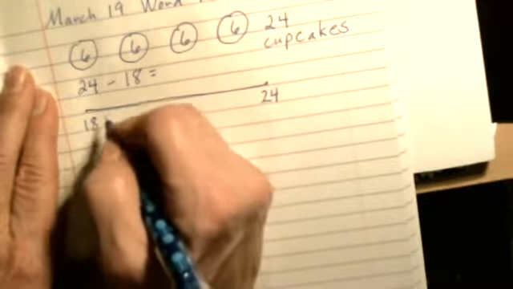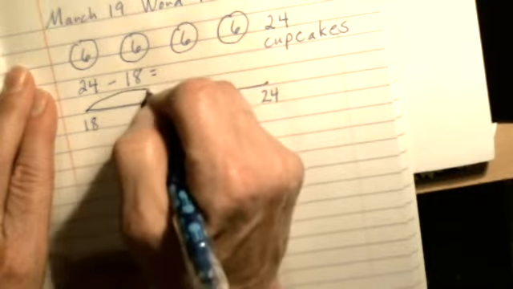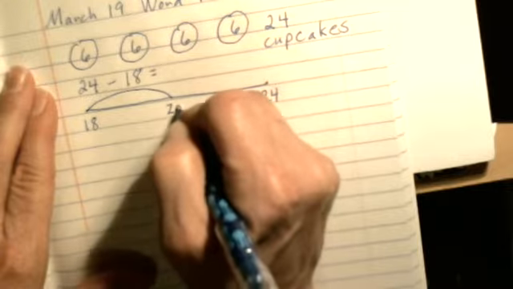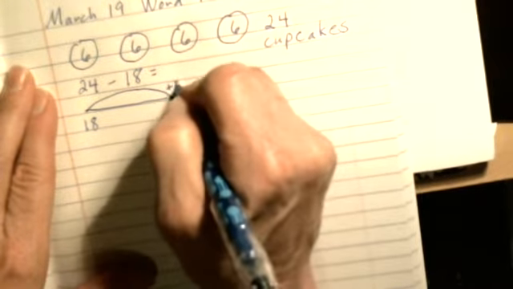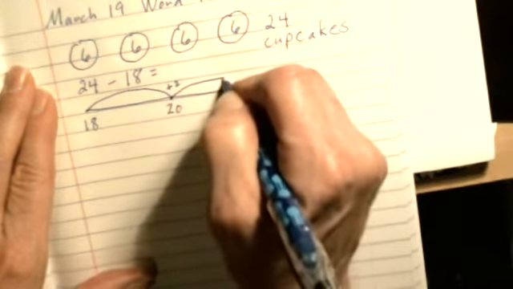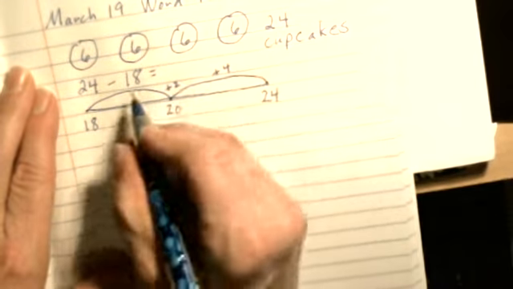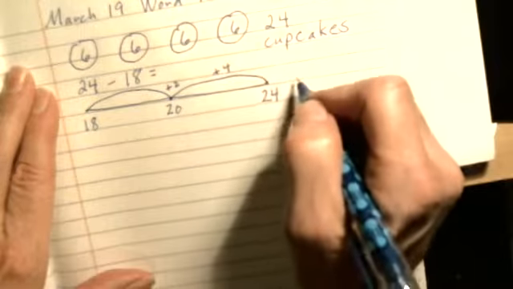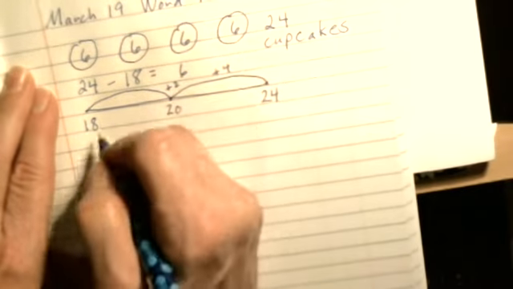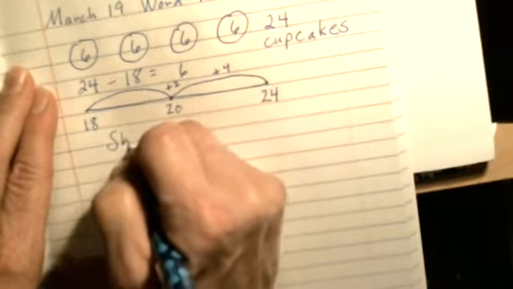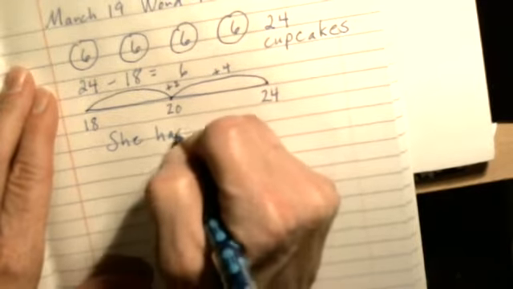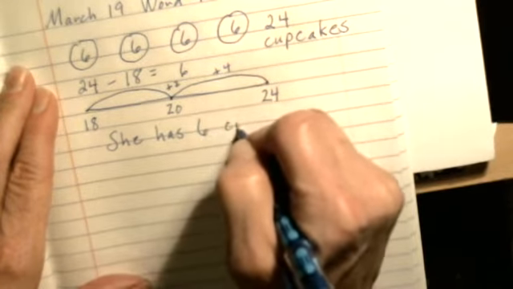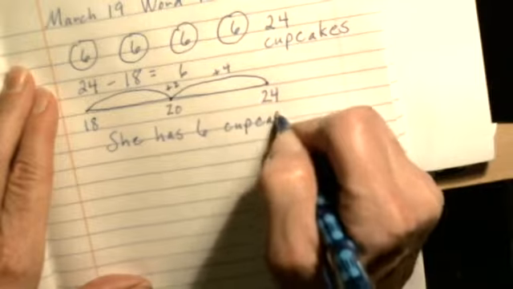That was my equation. I did 18 to 20 was 2, and 20 to 24 was 4. So the difference between these two was 6. And then I wrote my answer statement. She has 6 cupcakes.